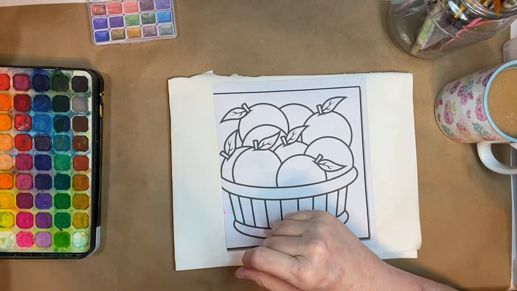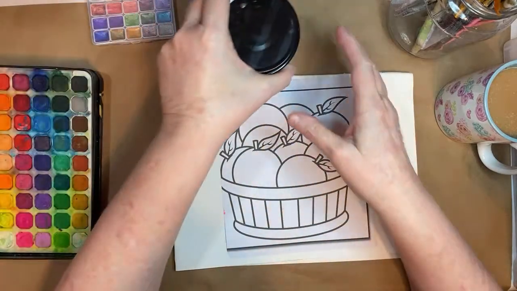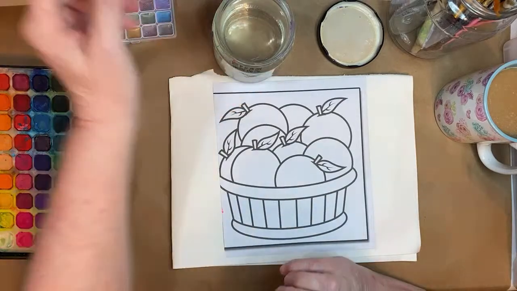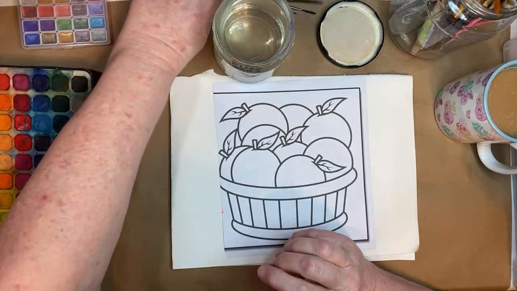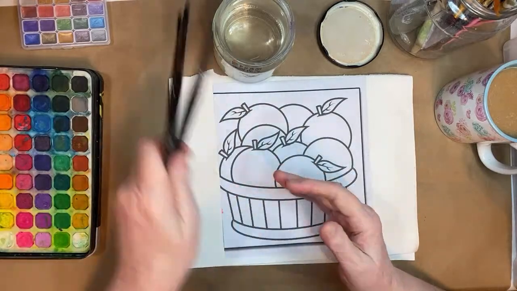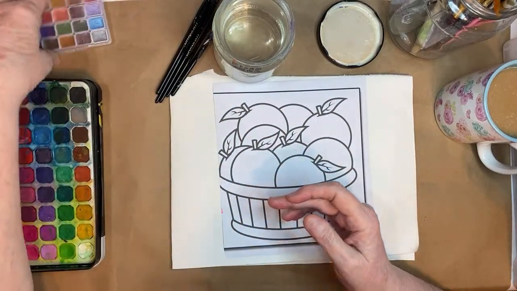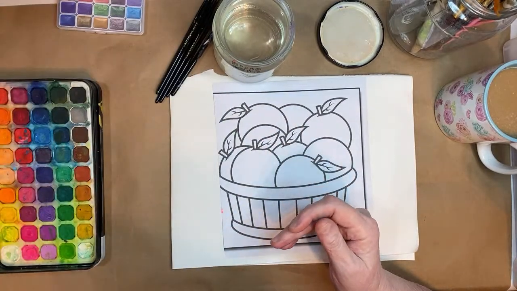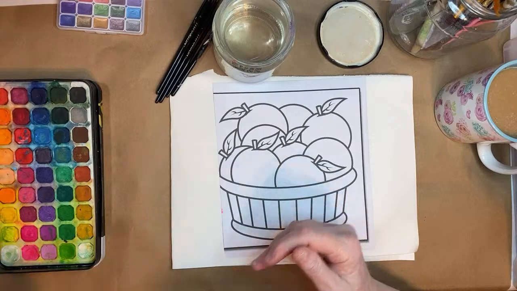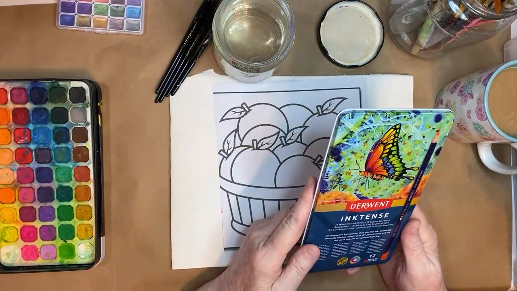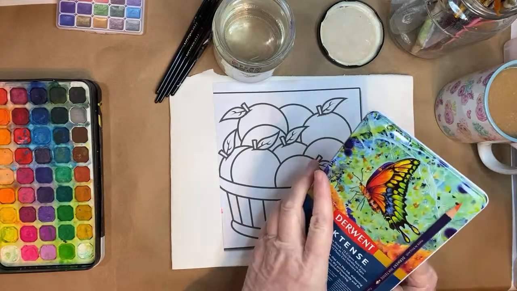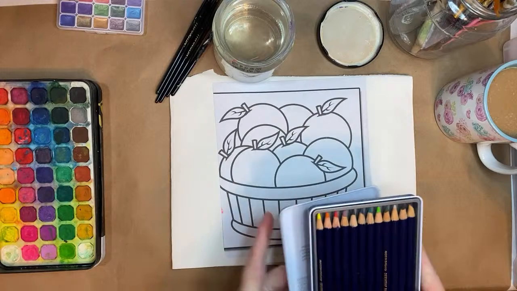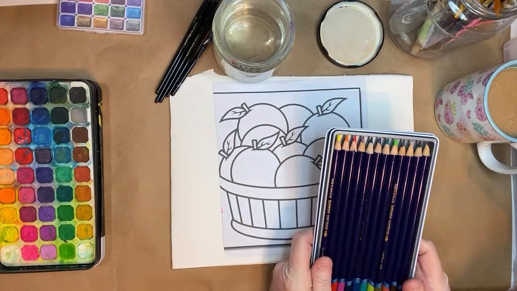So what I thought, I have some watercolor. I like to watercolor my coloring pages, y'all. So I have some water here and some brushes. I have my new metallic watercolors from Temu. I thought I might try those out. And I have these Inktense pencils that I bought a while back and haven't used. I think I tried them one time, but I thought I'd give them another shot today if possible.